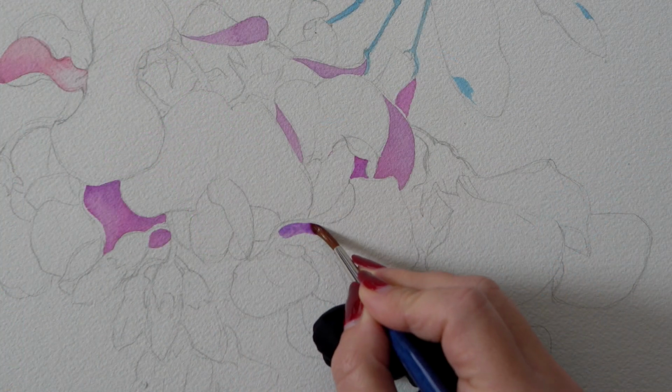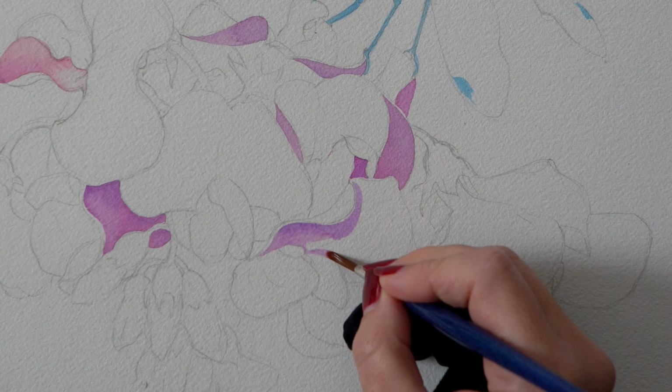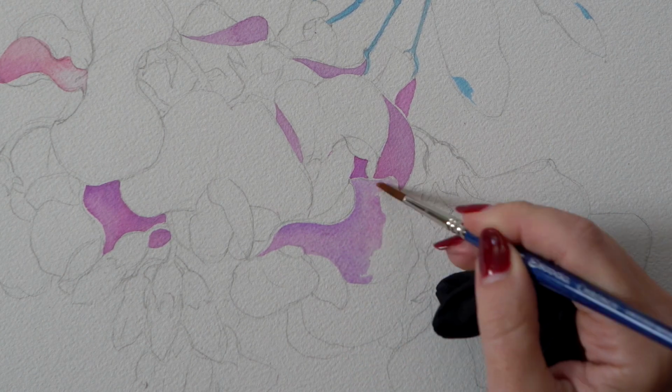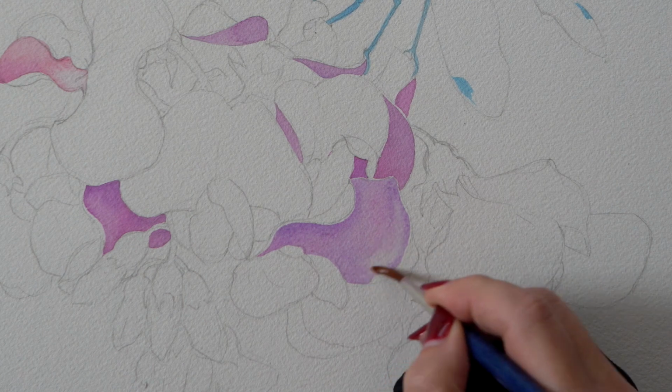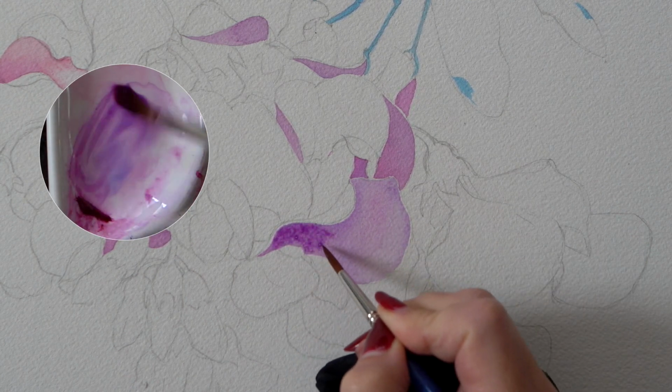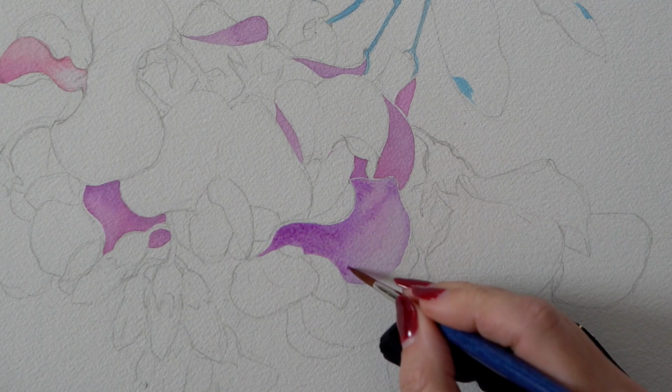Like this flower, for example. It's completely turned away from our source of light, and so cooler shade of pink will work much better here. If you have a nice violet or purple, it would be even more subtle and beautiful because those colors are like a bridge between magenta and blue.